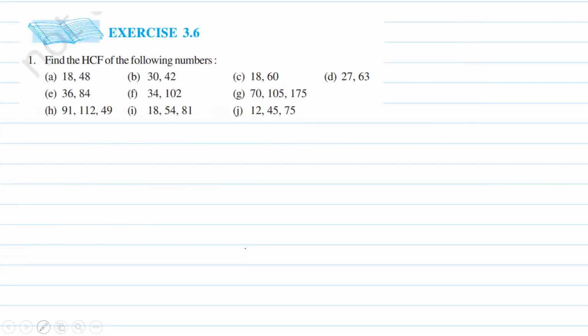Okay. Coming to exercise 3.6, which is saying find the HCF. You have to find the HCF of all of these.